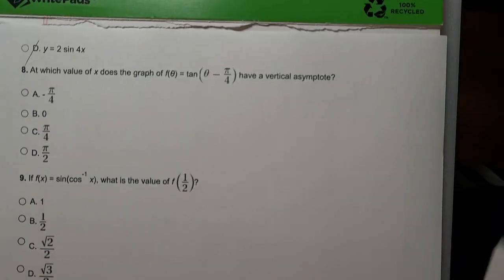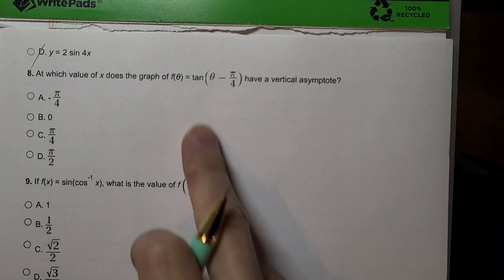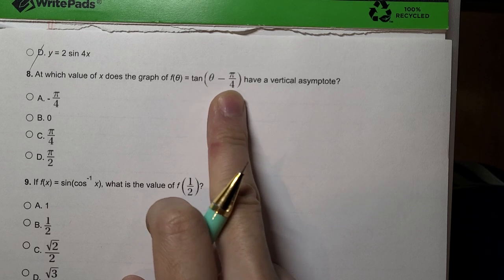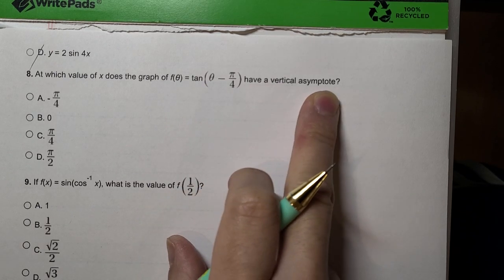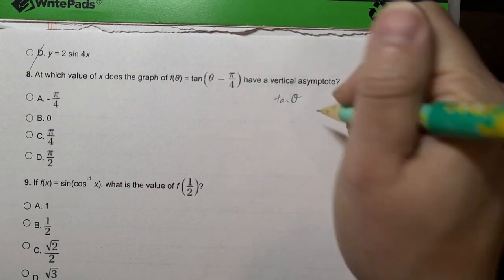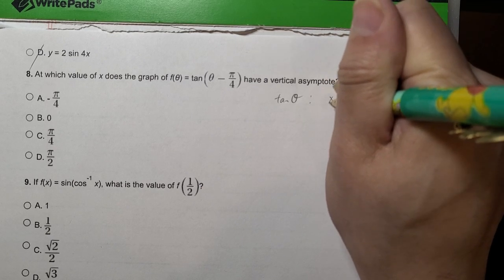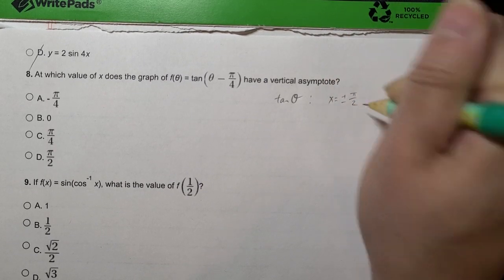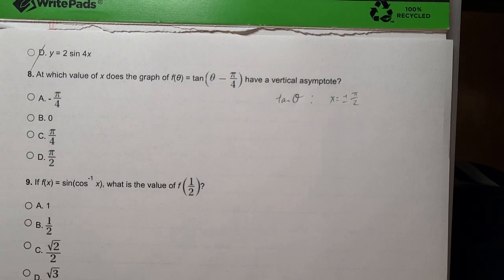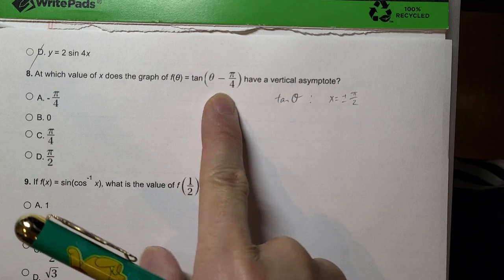Okay. A few more. At which value of x does the graph f of theta equals tangent of theta minus pi over 4 have a vertical asymptote? Okay, so if it was just tangent of theta, we know there are vertical asymptotes at x is plus or minus pi over 2 and odd multiples of that, not even multiples. Now this guy is just shifted by pi over 4 to the right.